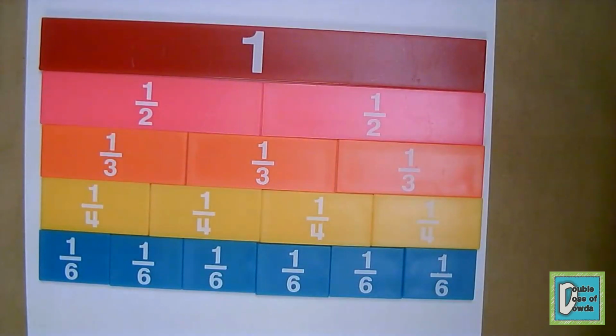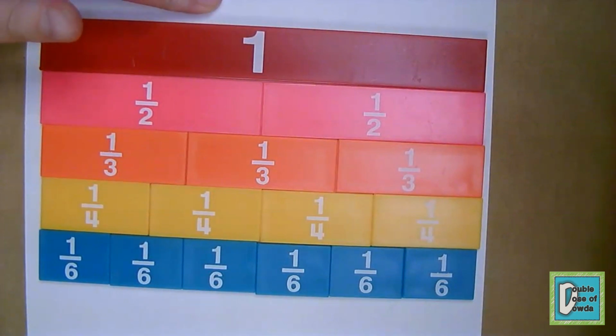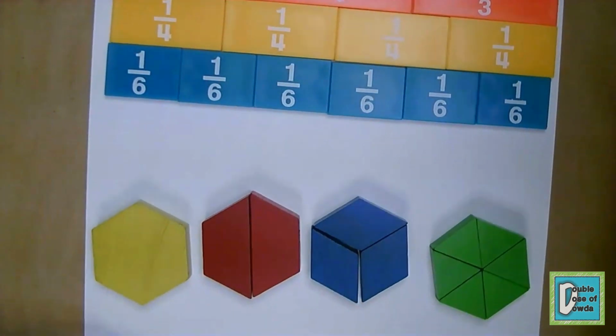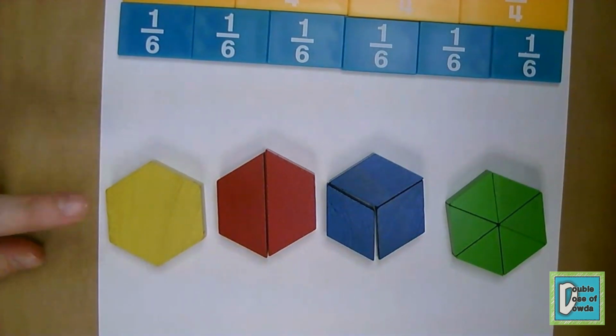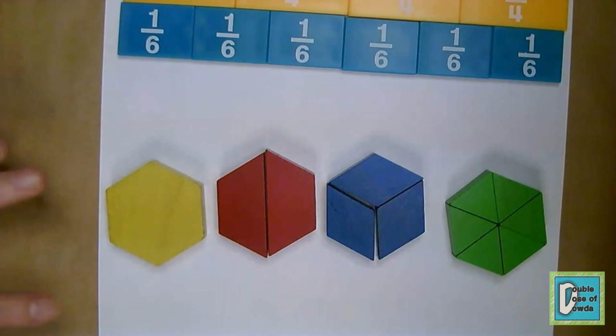These are my two favorite hands-on manipulatives for students when it comes to working with fractions. The first set of manipulatives that I love, and these are my absolute favorite, are fraction bars, or sometimes they are called fraction tiles. If you don't have fraction tiles or fraction bars available, you might be able to find pattern blocks somewhere in your building, even if you borrow from another teacher.